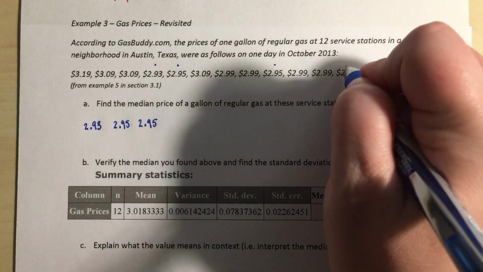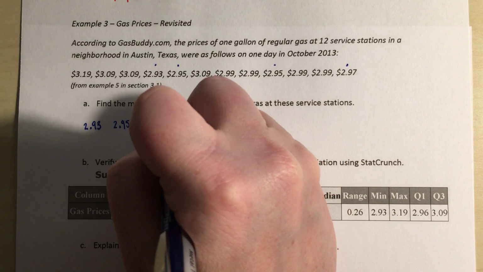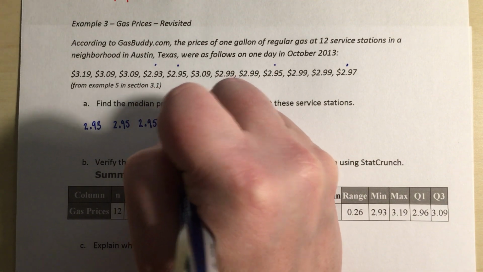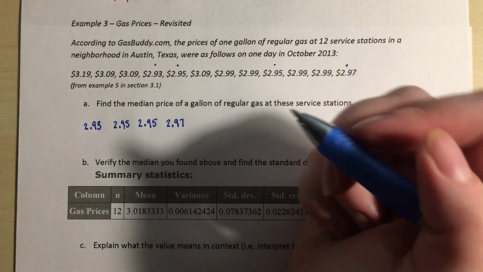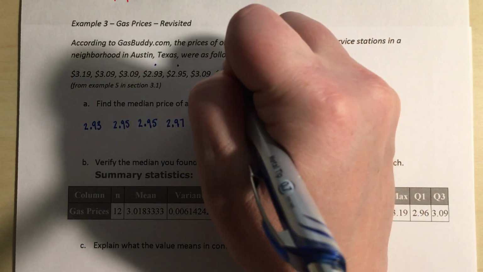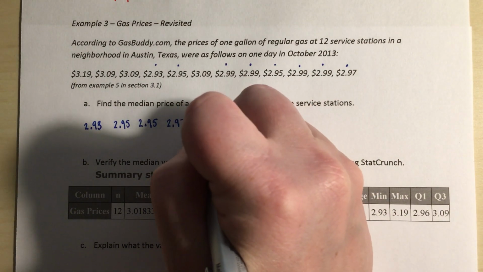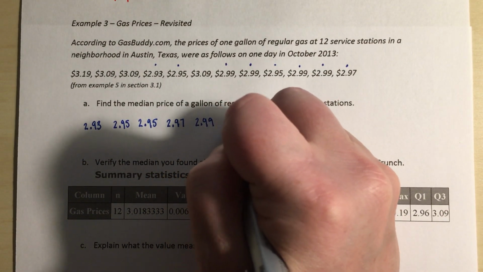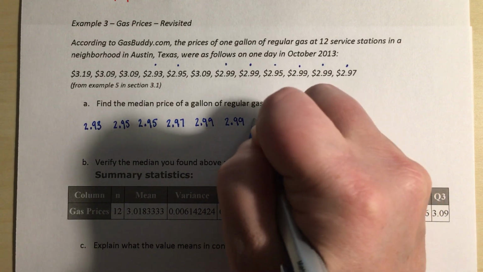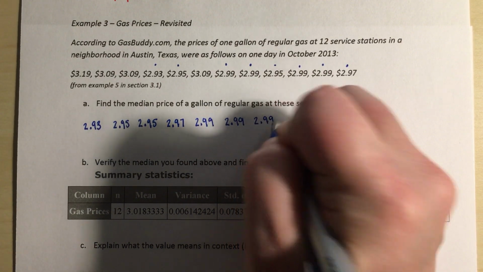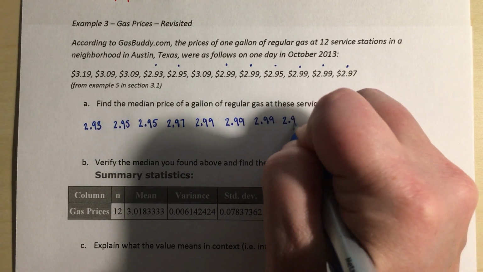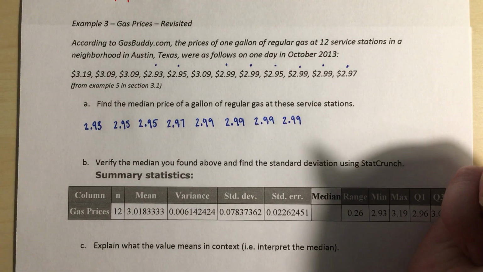We have a $2.97, which is next. $2.99, we have 1, 2, 3, 4.